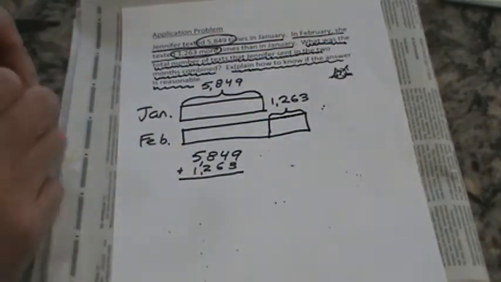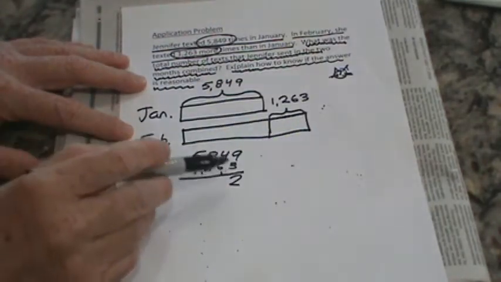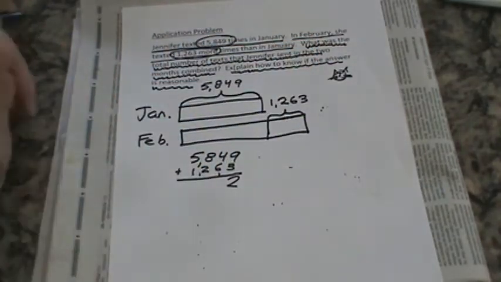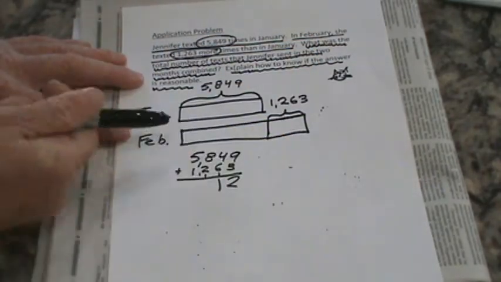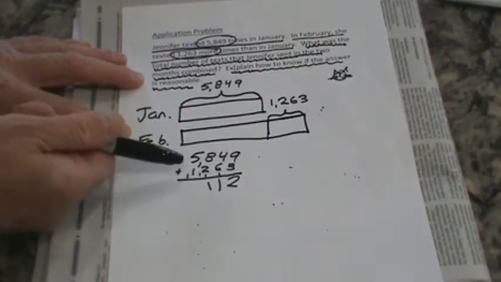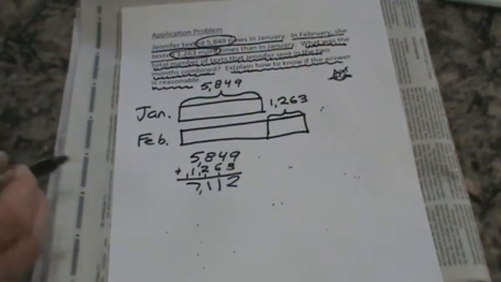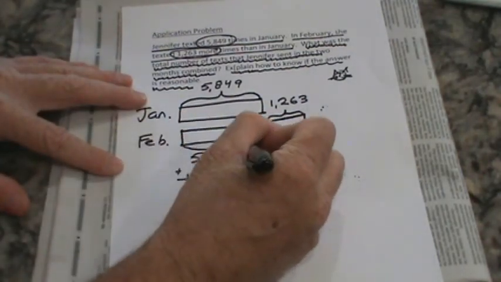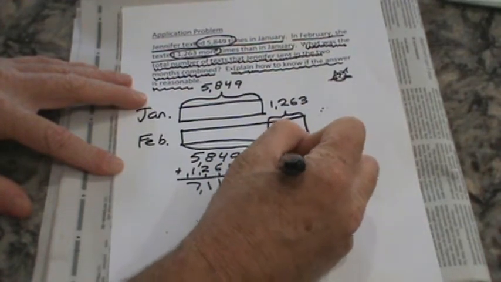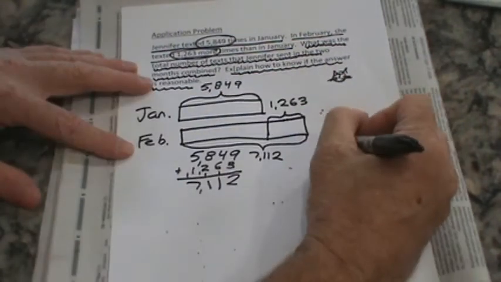9 plus 3, 9, 10, 11, 12. Bring up the 1 there, bring it over. 6 plus 4, 6, 7, 8, 9, 10, but I can't forget about that 1. That makes 11. Bring that over. 8, 9, 10, 11. And 5, 6, 7. So there's 7,112. So this whole number right here is 7,112. Now I need to add on January to get the total for both months.